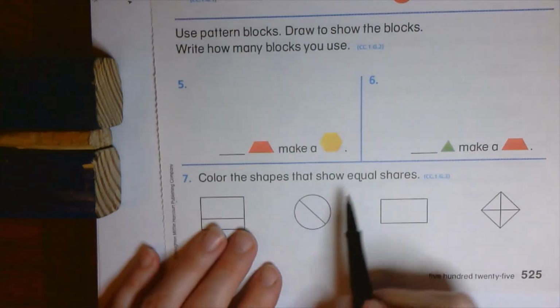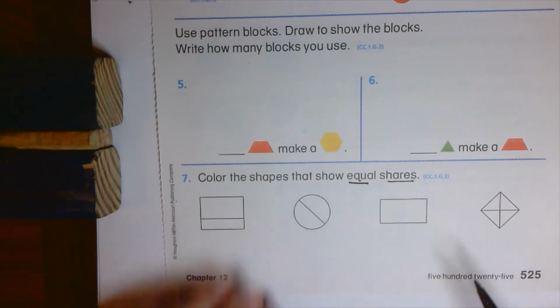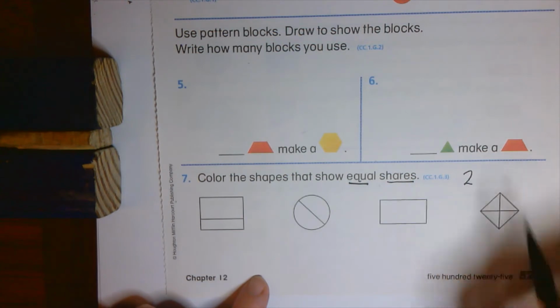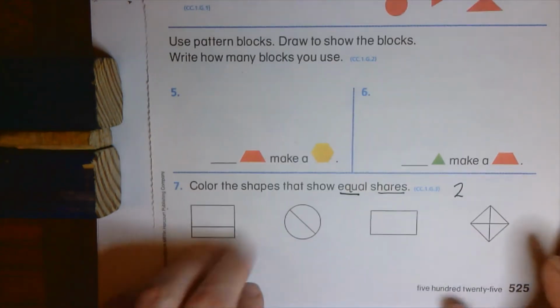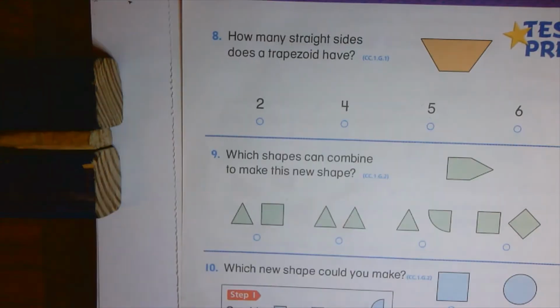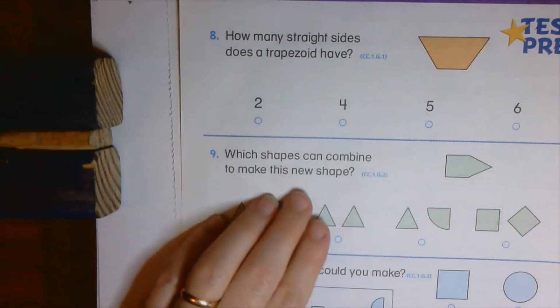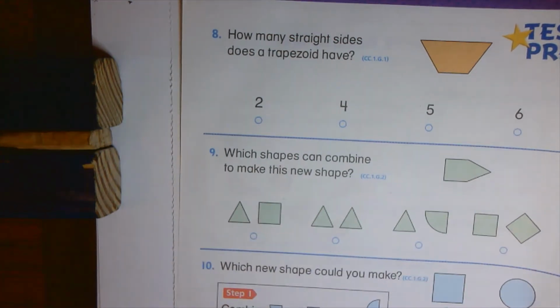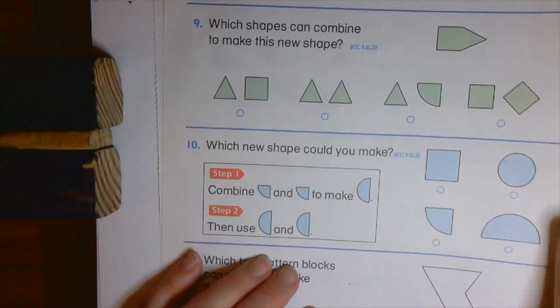All right, equal shares. I will give you a clue. There are 2 of them here that show equal shares. All right, next page. How many straight sides does a trapezoid have? Which shapes can be combined to make this new shape? Which new shape could you make?